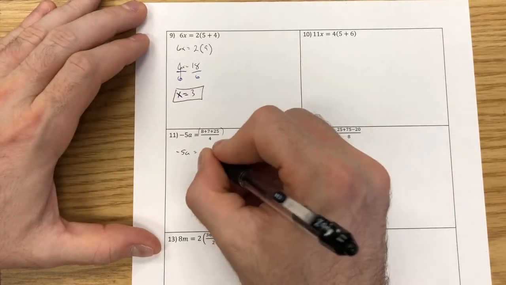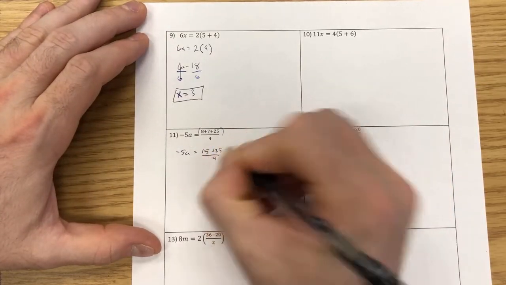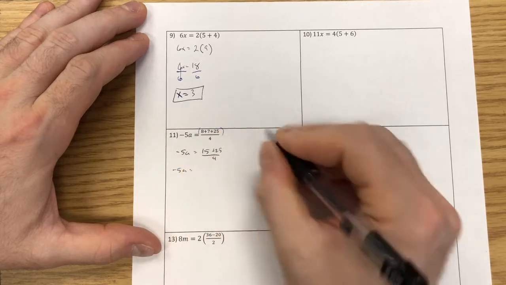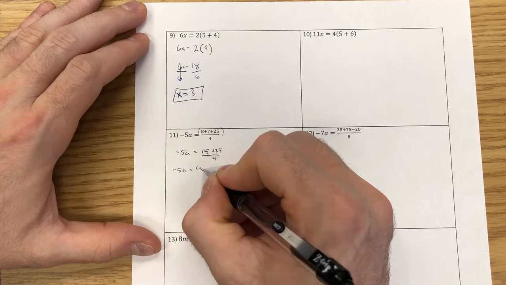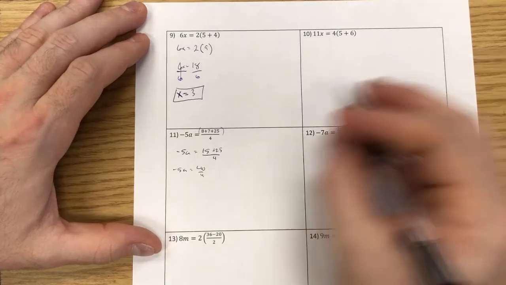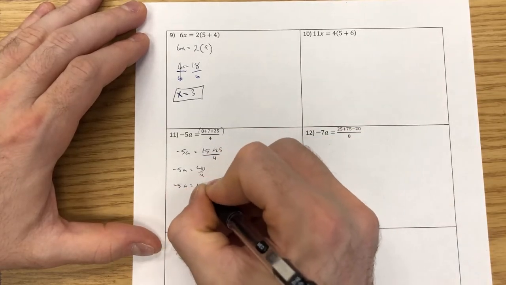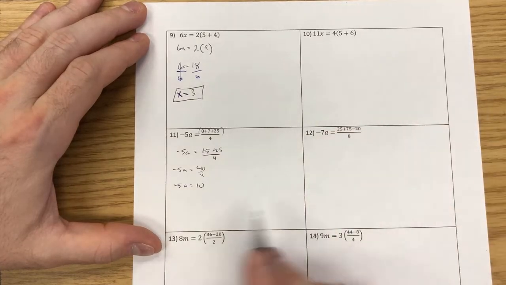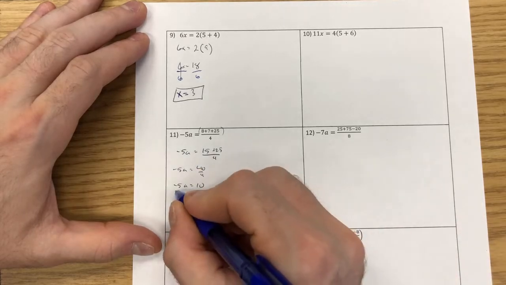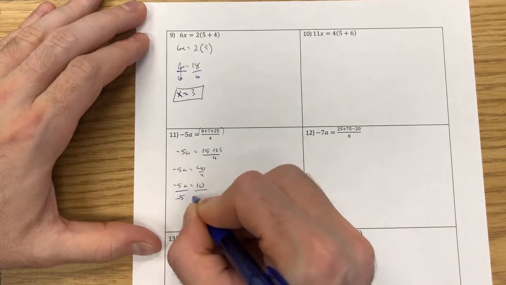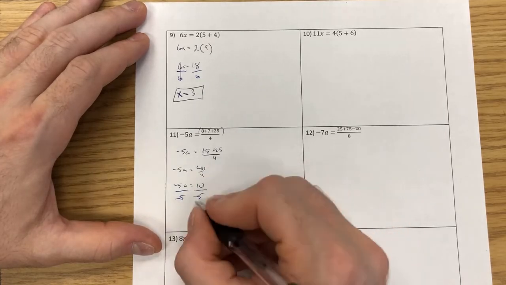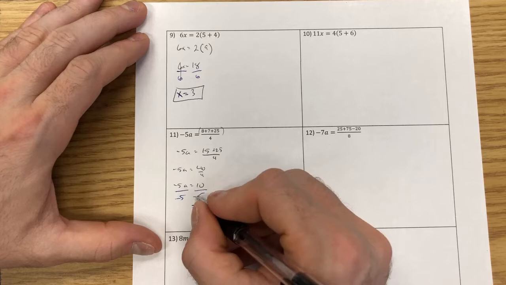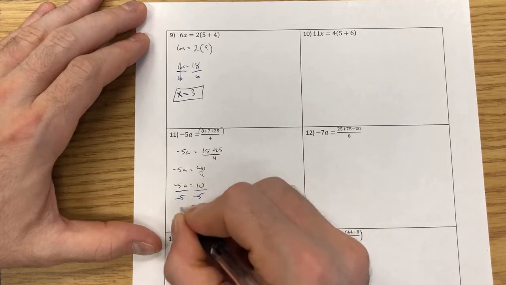8 plus 7 is 15. 15 plus 25 is going to be, let's see, that's 30, 40. 40 divided by 4, negative 5a is equal to 10. And the last step is, how do I get rid of that negative 5? Well, it's as simple as, if it's connected via multiplication, divide it out. So 10 divided by negative 5, any positive divided by a negative is going to be a negative. 10 over 5 is 2.